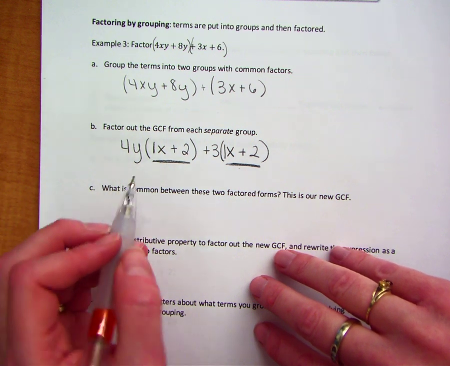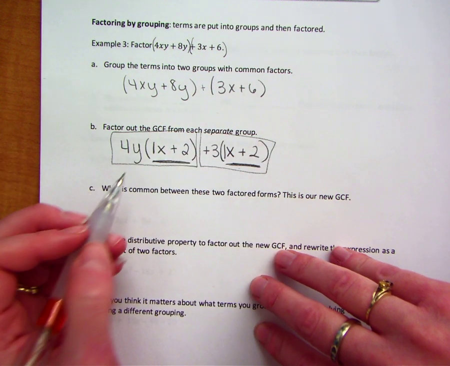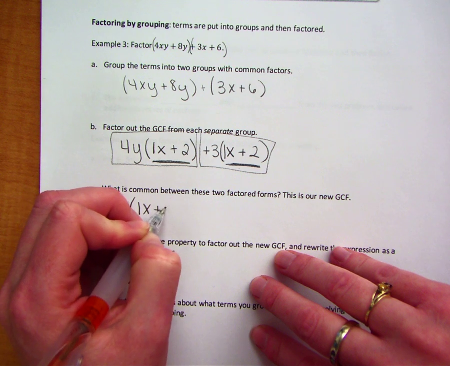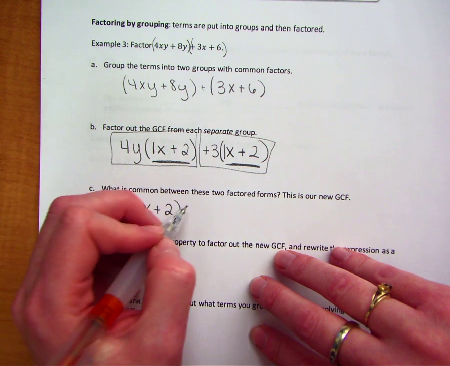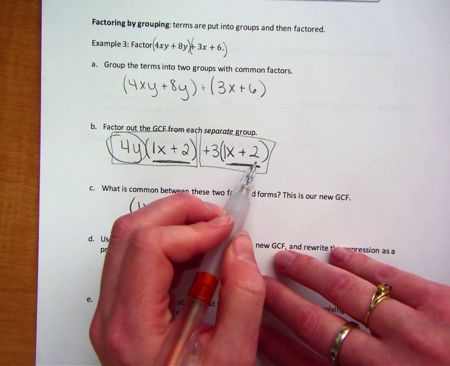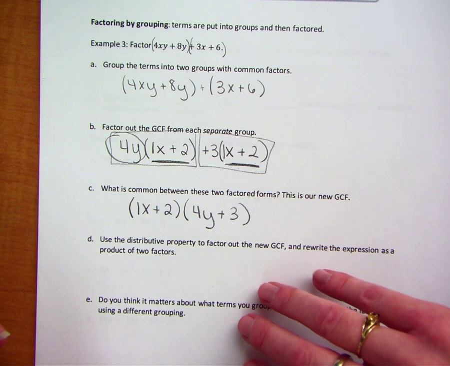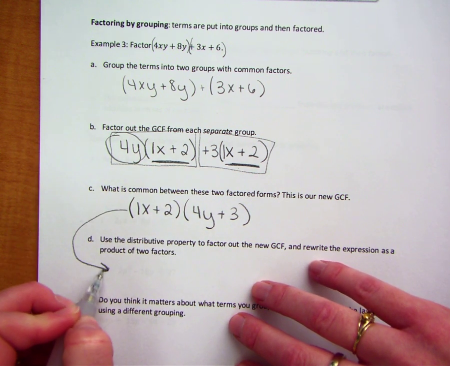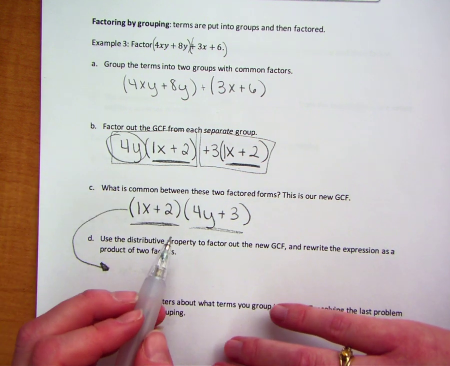Okay? Now we look and we say what is common between the new terms, which are here and here. And what we'll notice is that part that is the same is the common factor, which is 1x plus 2. And if we factor the 1x plus 2 out of the first term, what's left behind is the 4y. If we factor the x plus 2 out of the second term, what's left behind is the plus 3. Okay? And I kind of just did the 2 steps in the same order, but the GCF is here, and the new factor is here, and that is our answer.